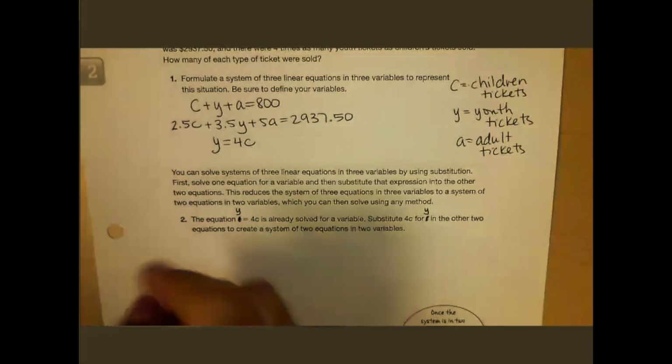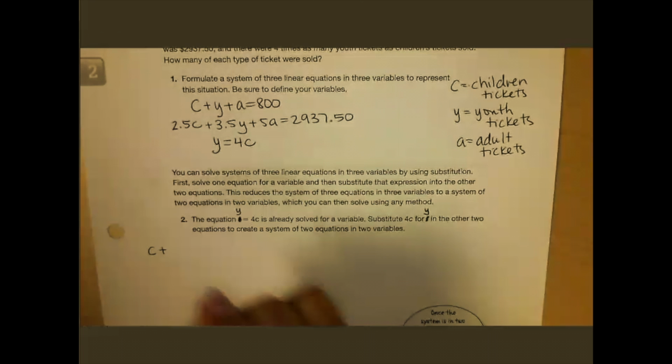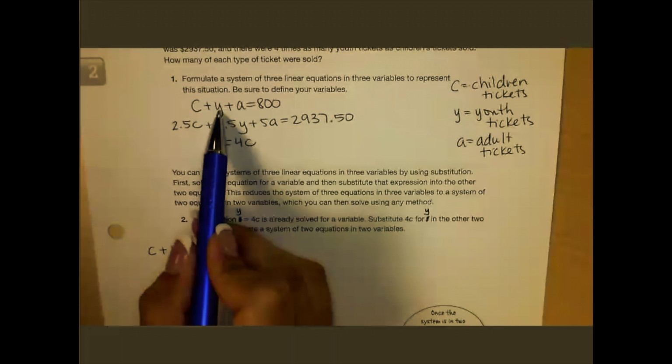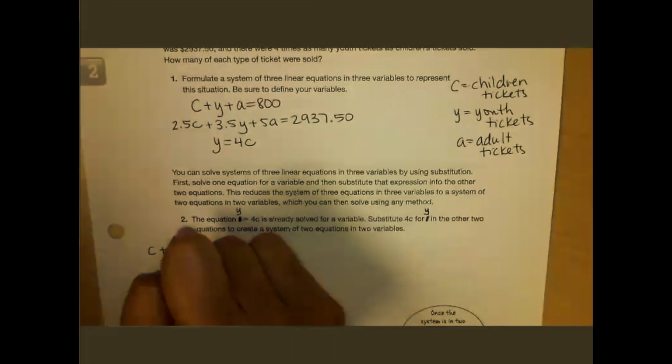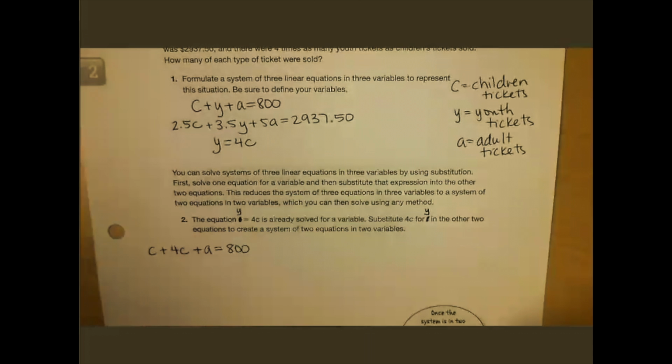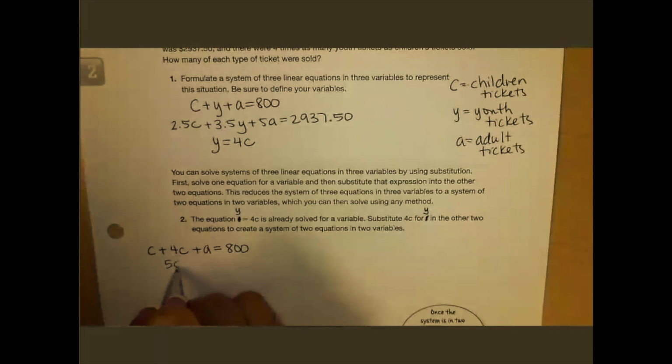I get C plus 4C, so I've replaced that Y with 4C. A lot of students, when they're doing that, put the 4C and then they also put the Y, but then you haven't replaced it. So that messes things up. You want to replace the Y with 4C and only the Y. We can combine our like terms now and we get 5C plus A is equal to 800.